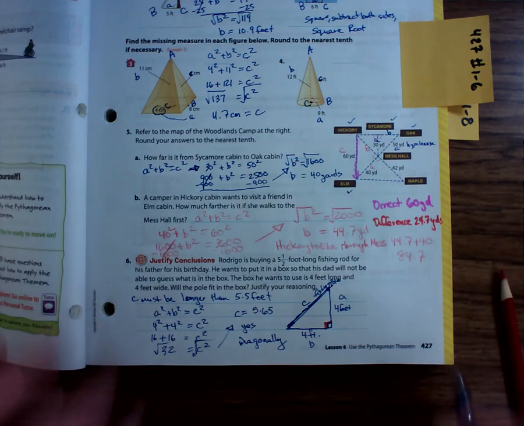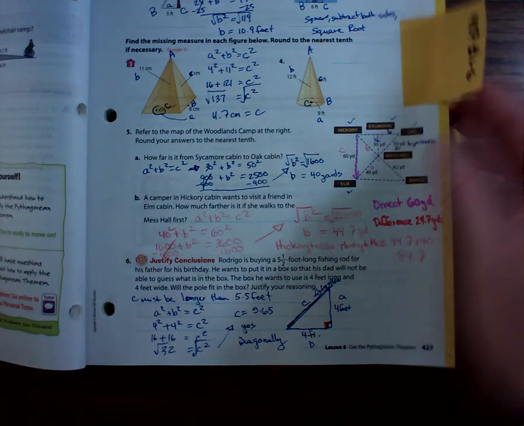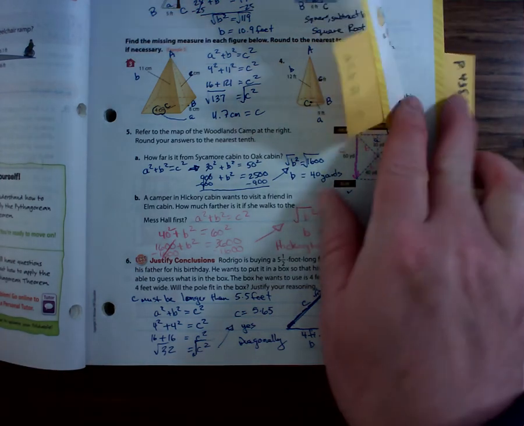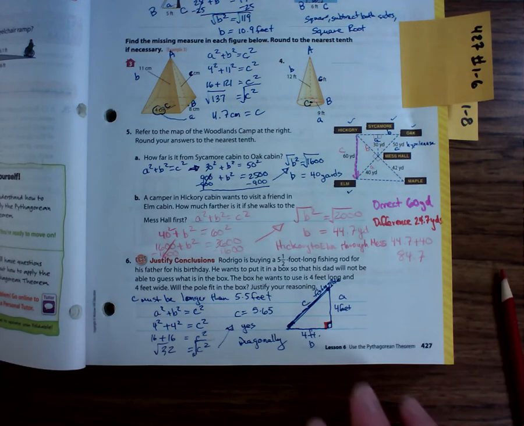Okay, so that's the first 2 pages of your homework. The last page will be after the next lesson, page 535, where we're going to cover the distance formula.